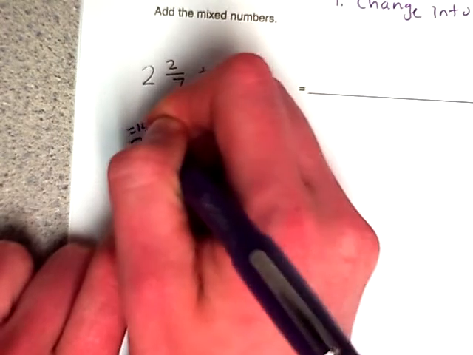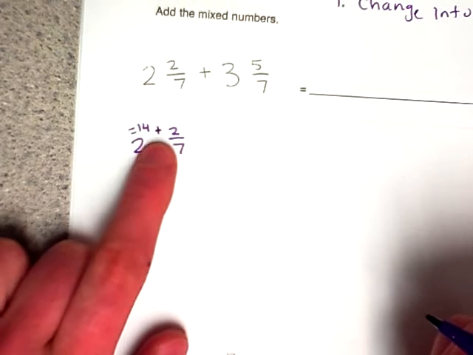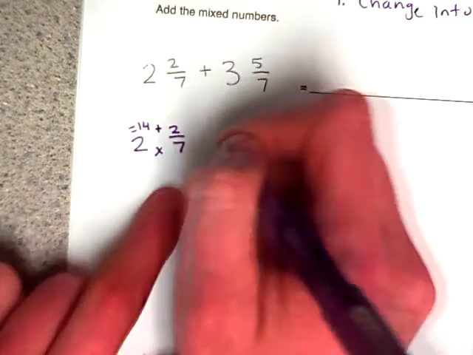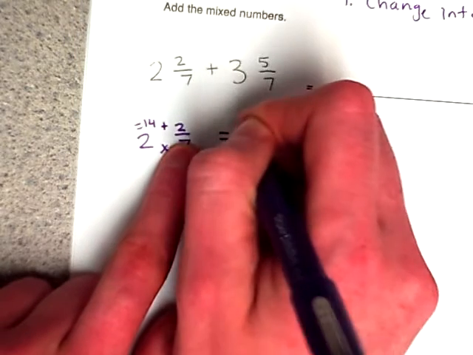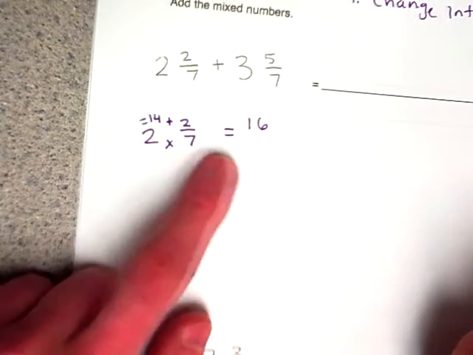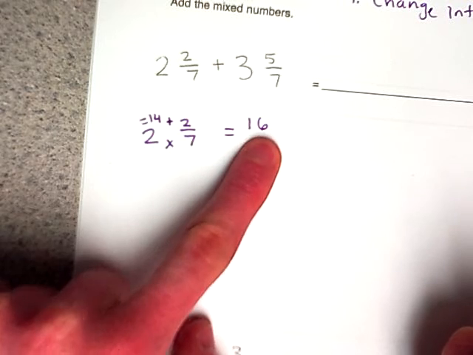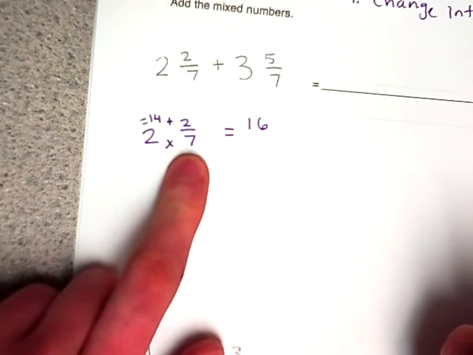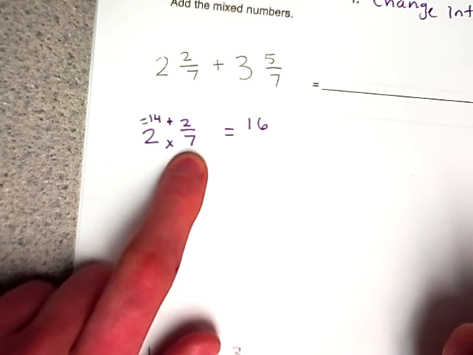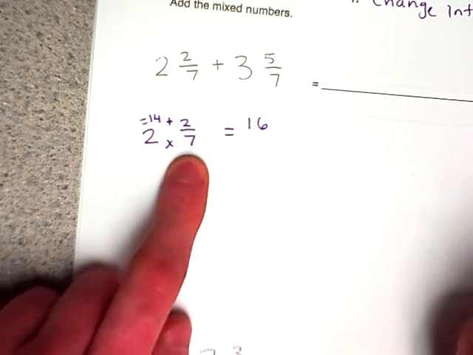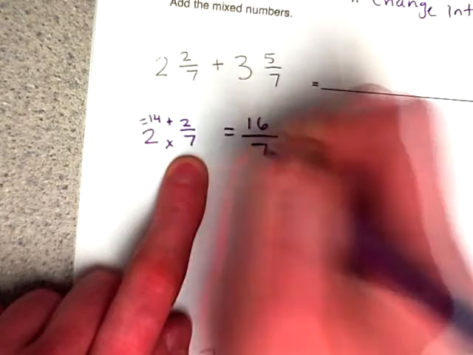So I'm going to put a little plus sign there. So then 14 plus 2 equals 16. So I'm going to write that total answer here. And the last thing I'm going to do is move over the denominator that I had originally. So I'm going to put that all over 7.